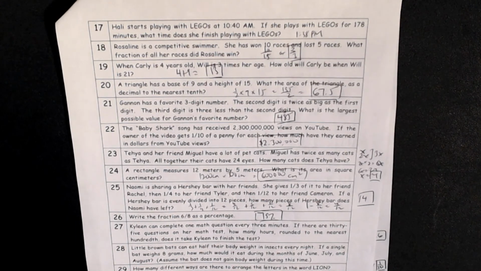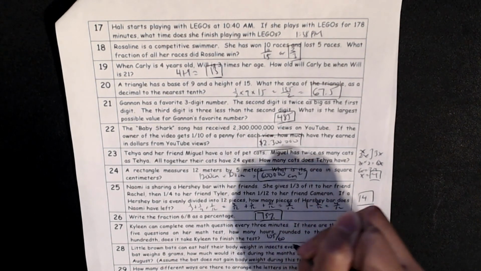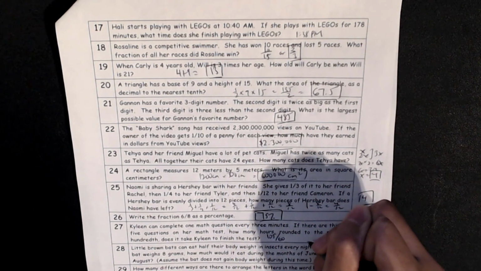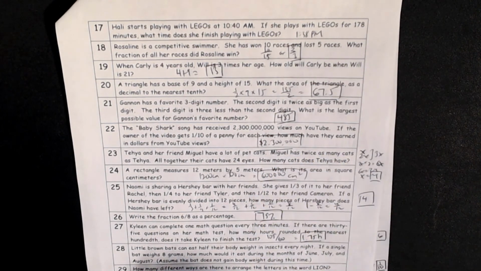First, since Kylene can finish a question every 3 minutes and there are 35 questions on the test, it will take her 3 times 35 equals 105 minutes. However, this question wants the answer in terms of hours, so we convert 105 minutes to hours by dividing it by 60. Therefore, it will take Kylene 105 divided by 60 hours, and doing some long division gets us 1.75 hours, which is our answer.